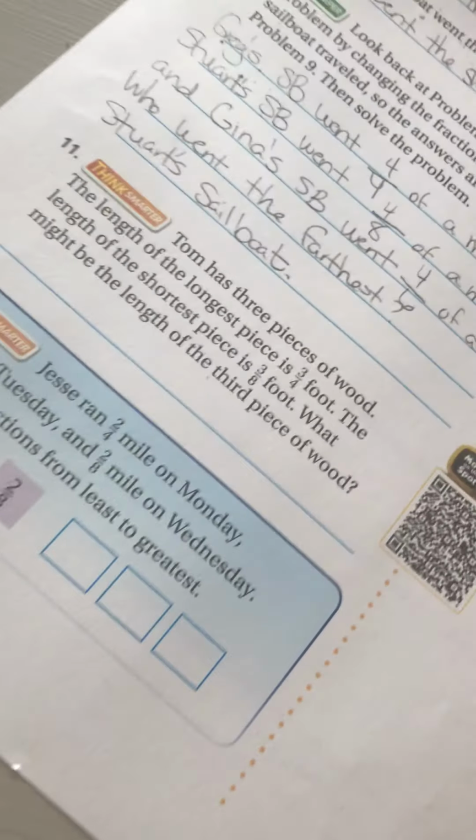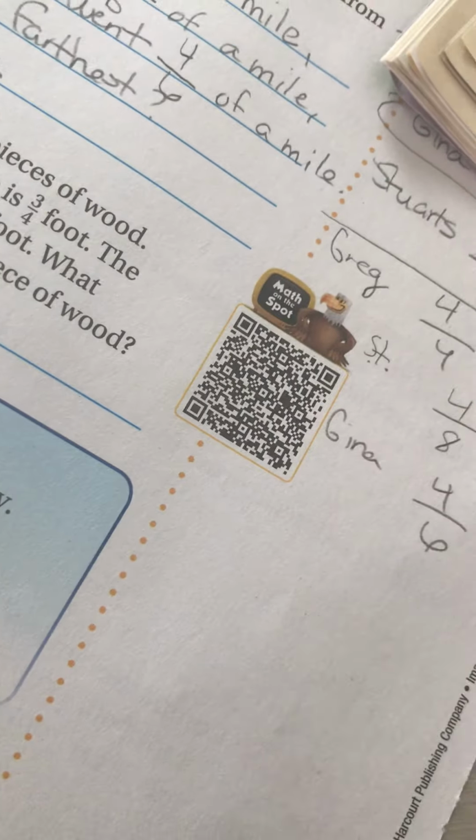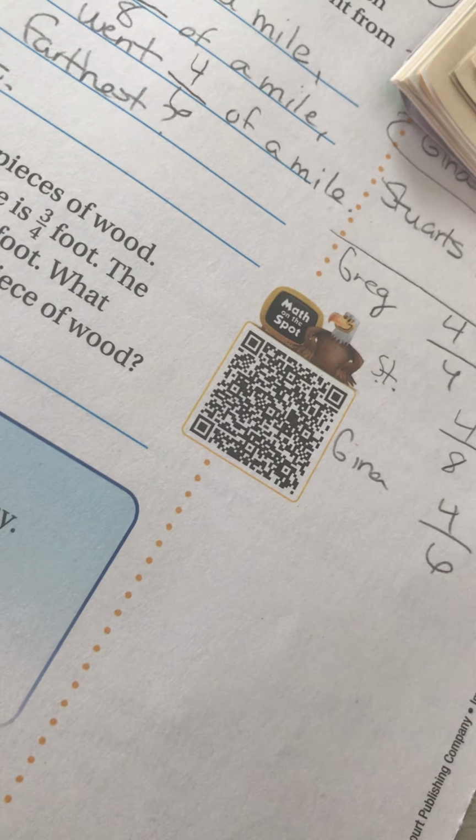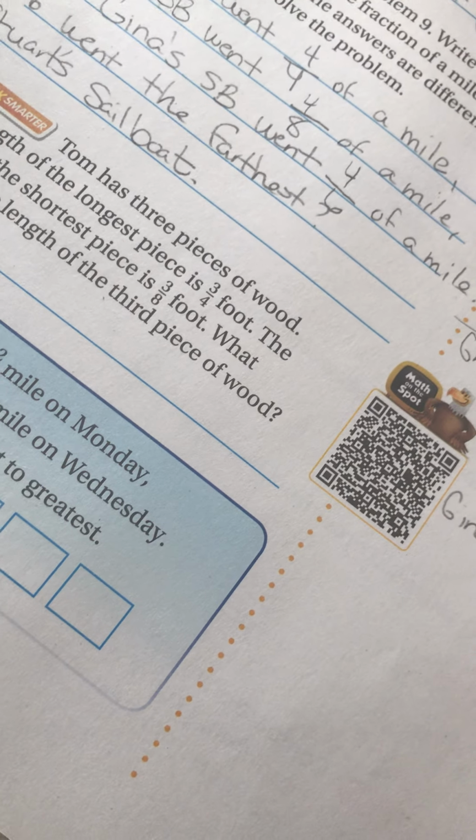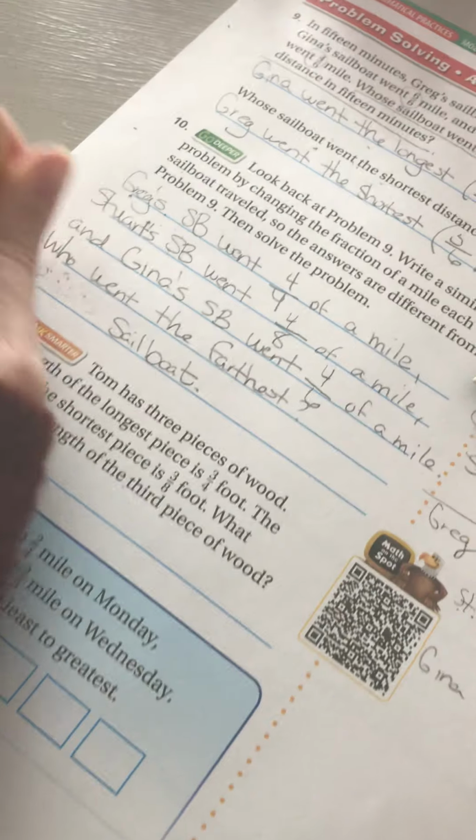Okay, now your word problems may be very different than mine because you may choose different fractions. Okay, and that's okay. Actually, this would be Greg's. I'm sorry, everyone. Greg's.